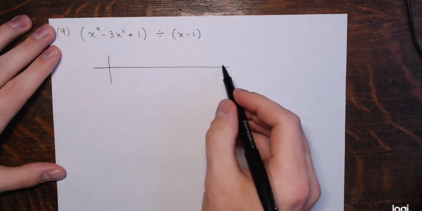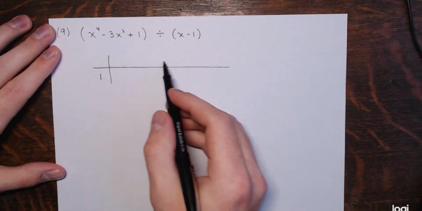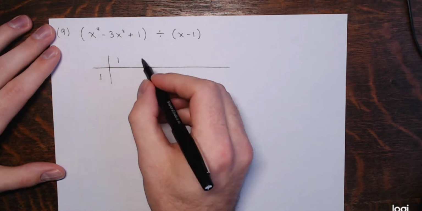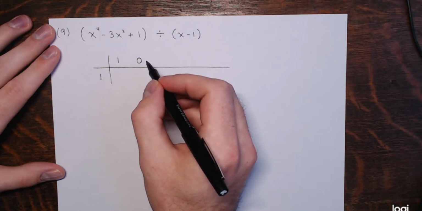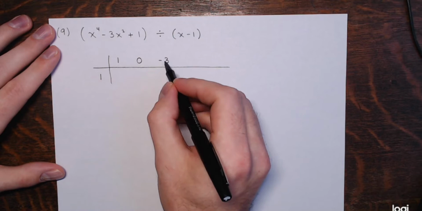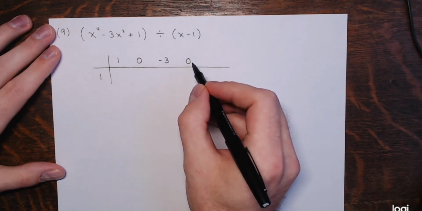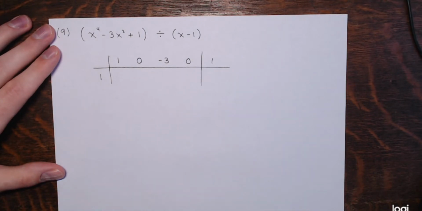This is x minus 1, so k is 1. Coefficients in descending order without skipping powers. You have 1x to the 4th, 0x cubed, then negative 3x squared, then 0x to the 1st, and then positive 1 for the constant term. Don't forget the zeros for missing powers.